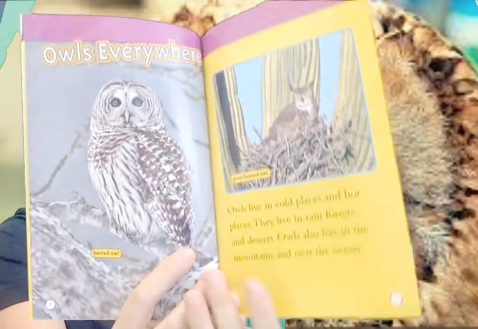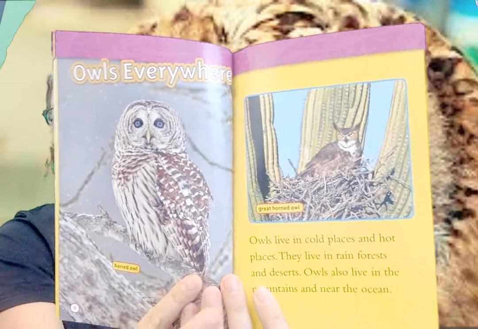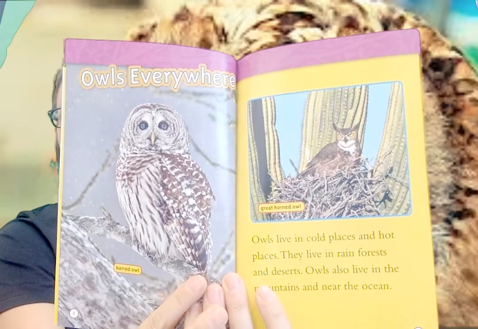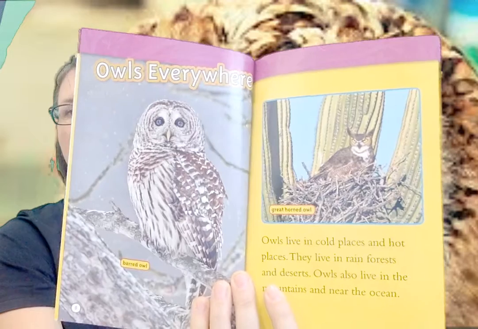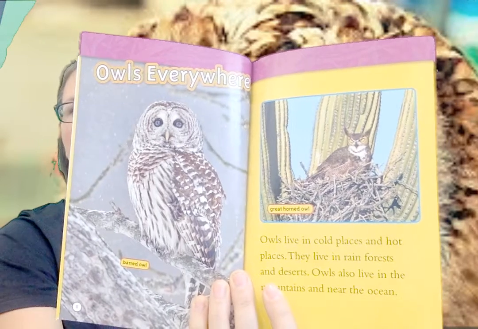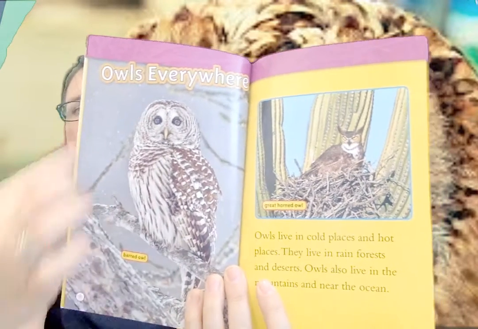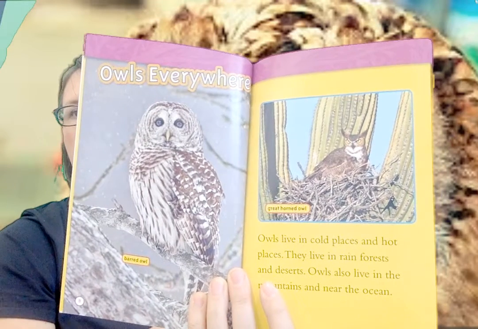Owls live in cold places and hot places. Which of these owls' habitat is a cold place? The barred owl, how do you know? Talk to your family about how you know. What clues did the photographer give us?